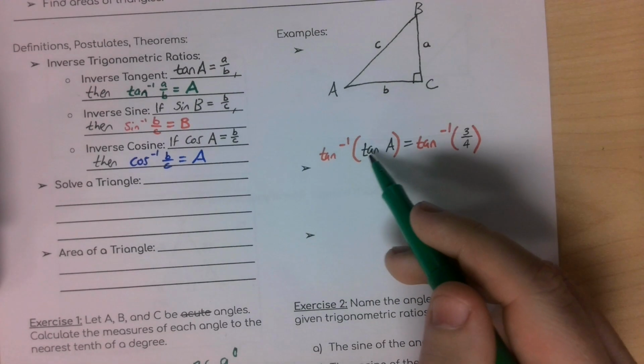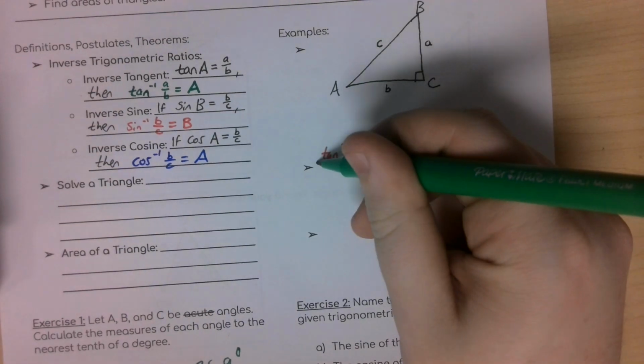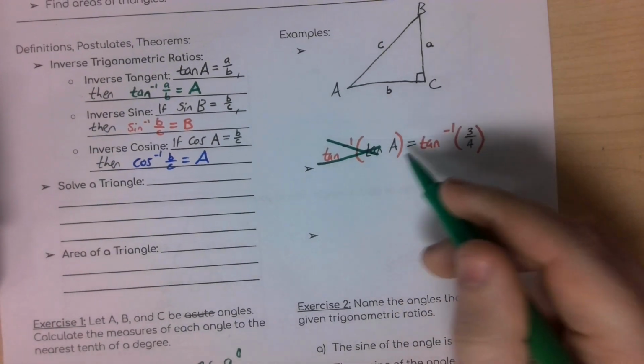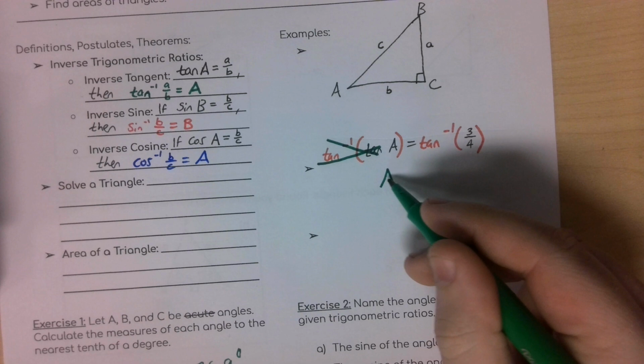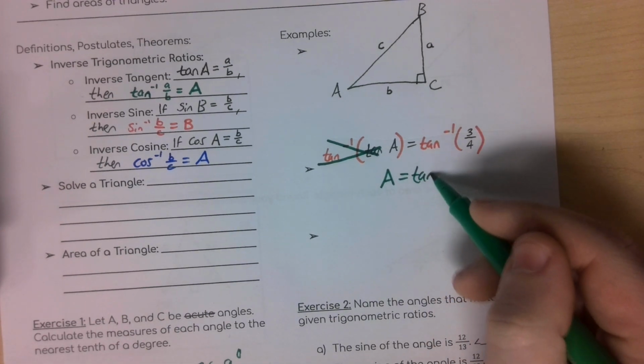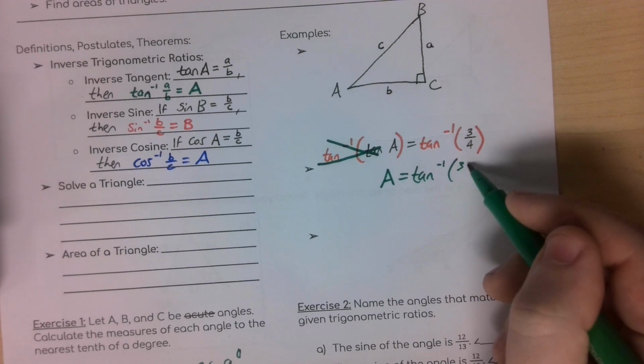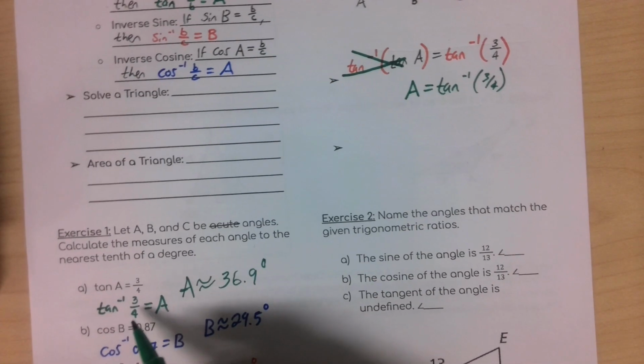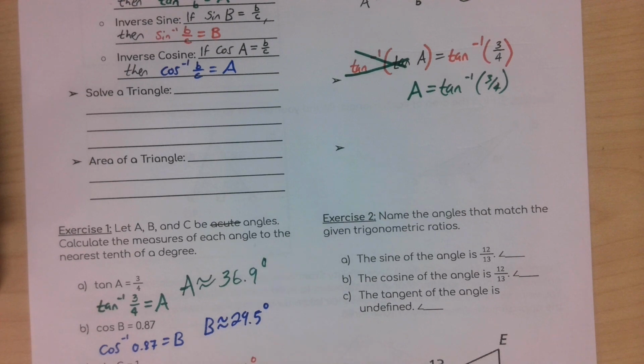Because the tangent and inverse tangent are opposites, these two will cancel out, leaving A by itself. We have A equals the inverse tangent of 3/4, which is what we got down here anyways. Cool.